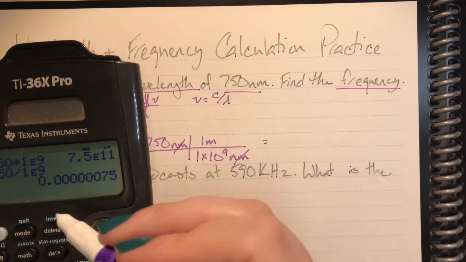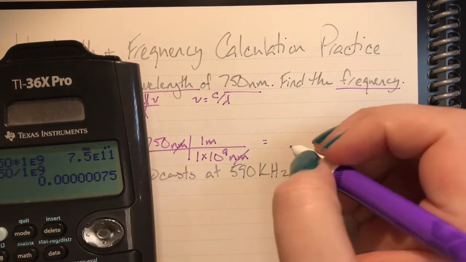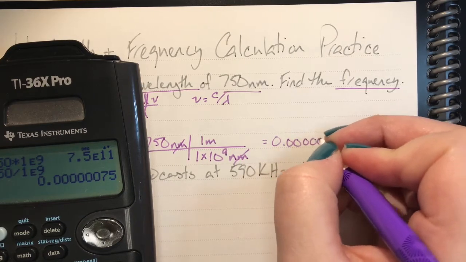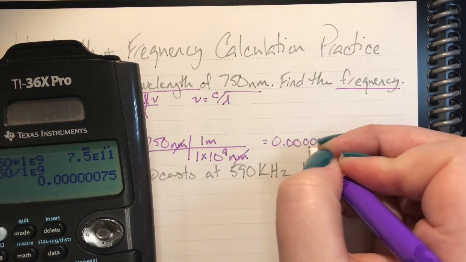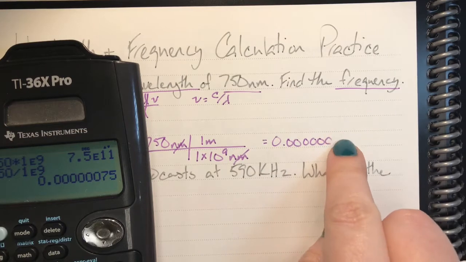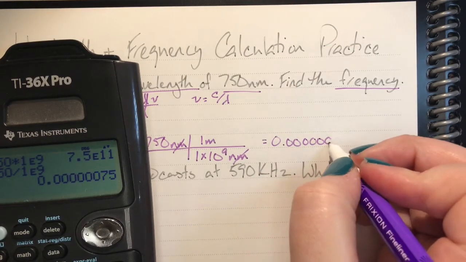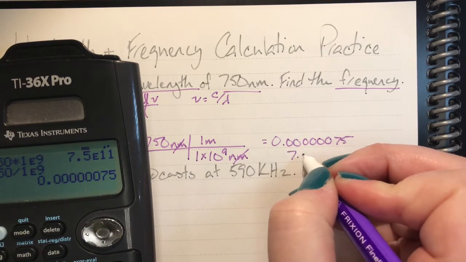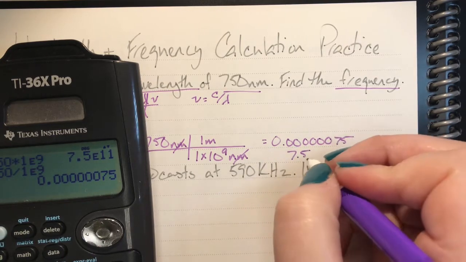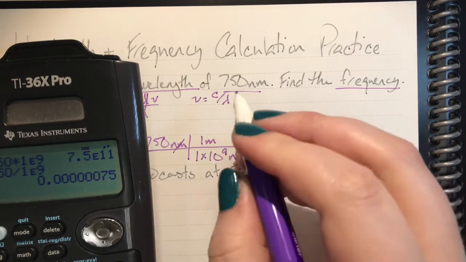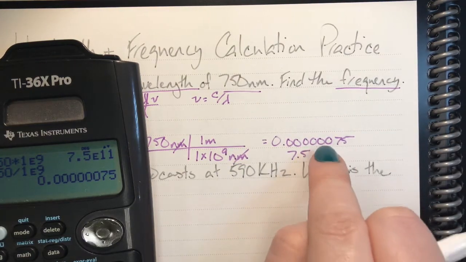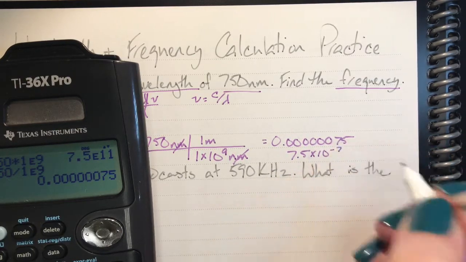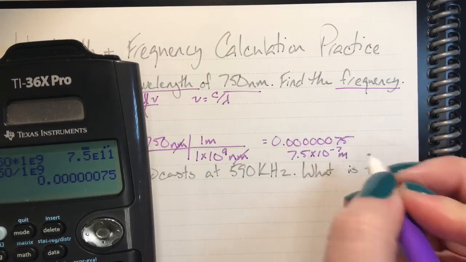If I was to convert it to scientific notation, one, two, three, four, five, six, that would give me 7.50, because I'm not 0, 7.5 times 10 to the negative 7th. And this is meters.